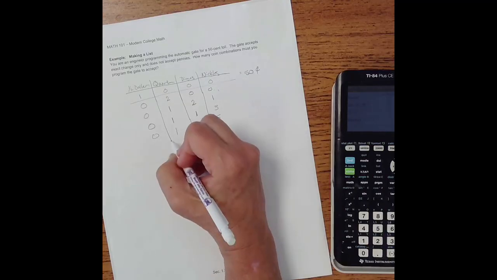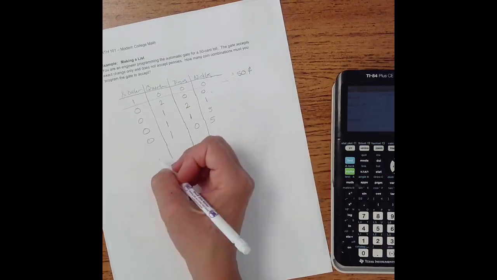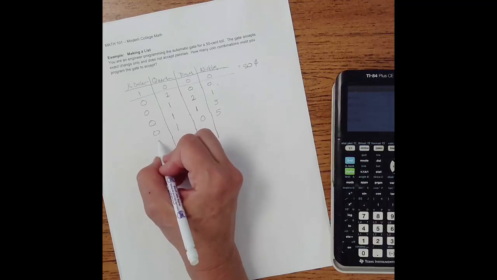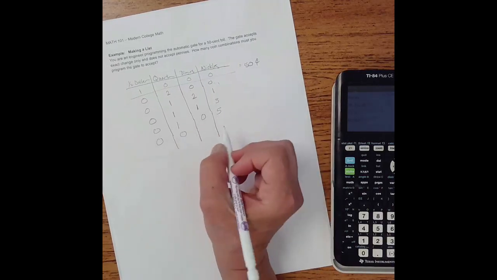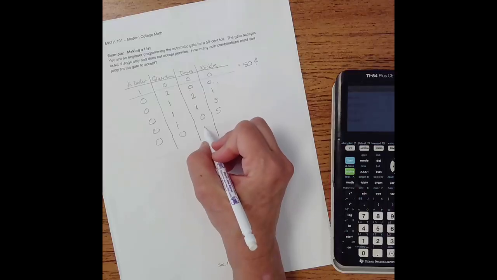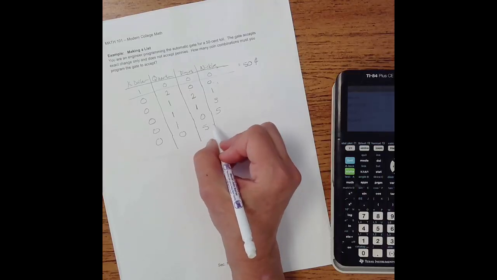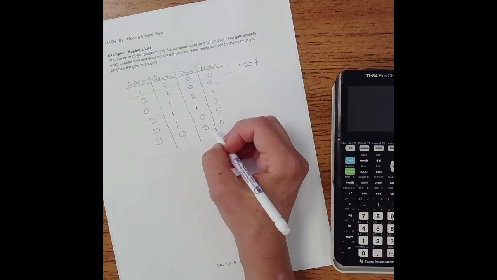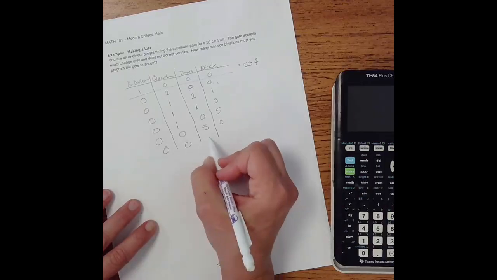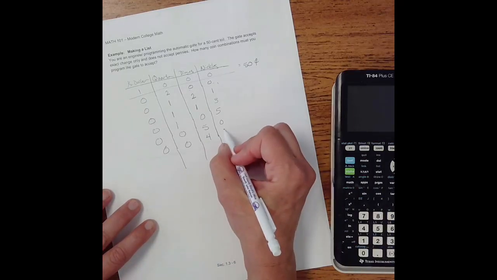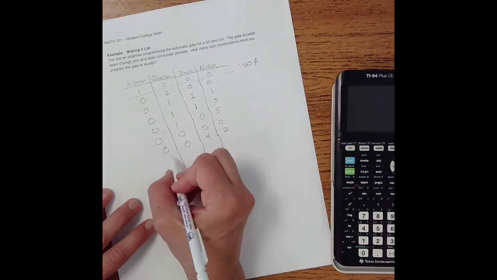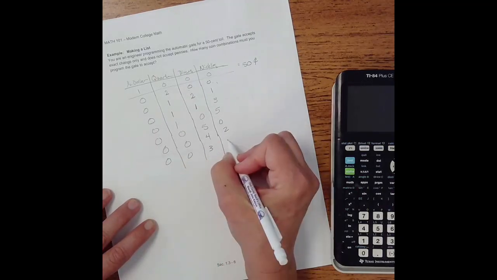So the next one, now that I've exhausted all of my dimes, I'm going to say that I'm going to have 0 quarters, and the most number of dimes would be 5. And then I'm just going to keep going down with the 5. So it's going to be 4. So if I have 4 dimes, that means I'm going to have 2 nickels. If I go 3 dimes, I'm going to have 2 more nickels, or 4.